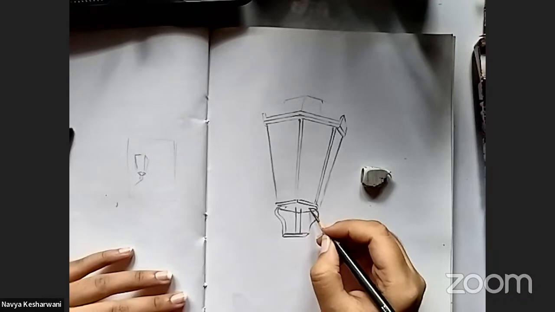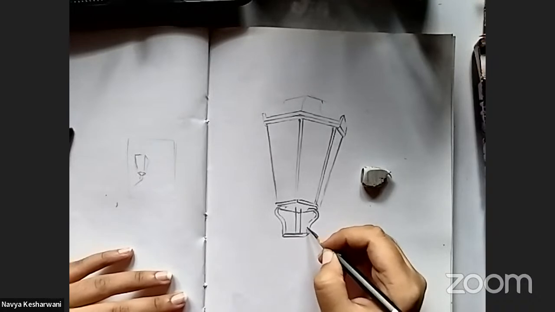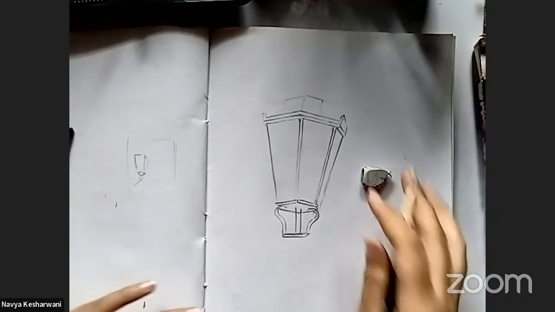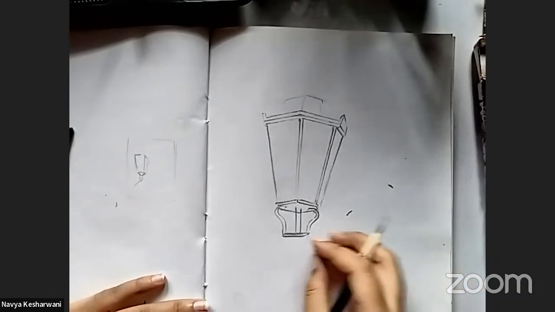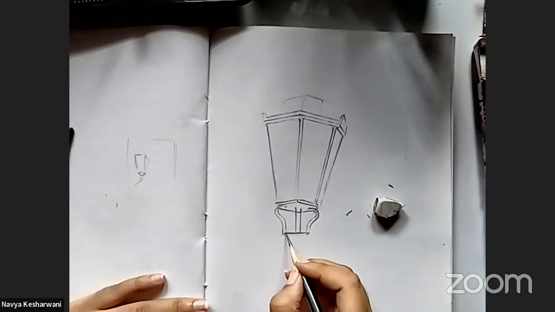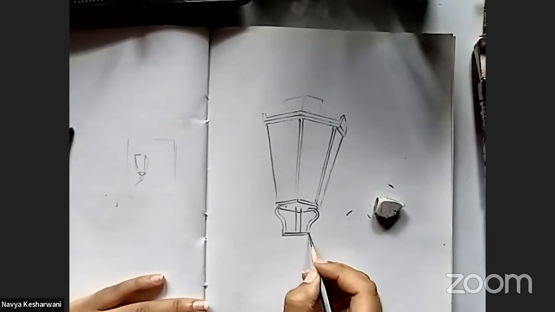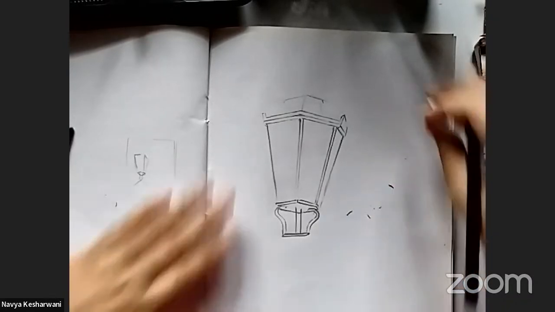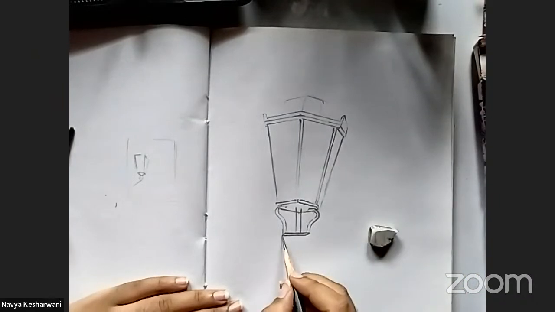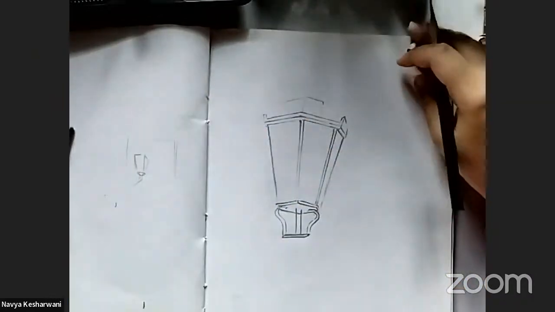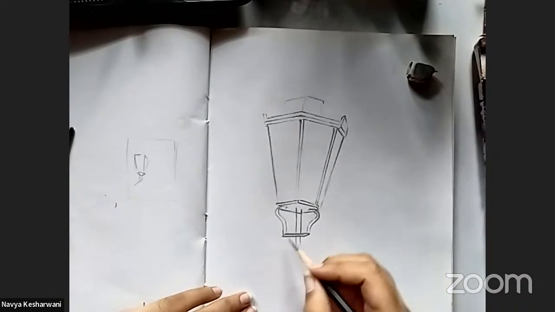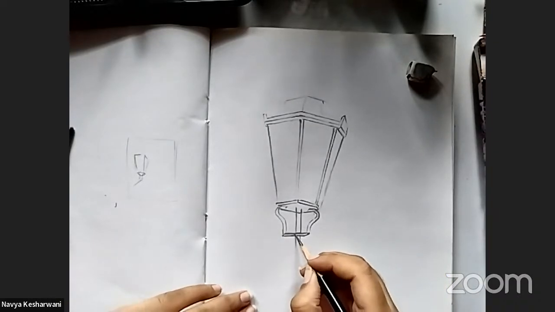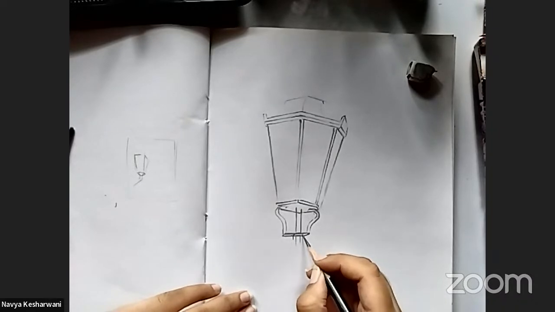And now we extend this line, and here we get to see the bulb, and that metal element that is holding the two together.